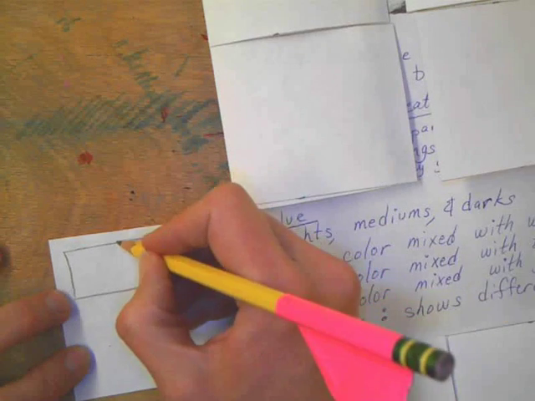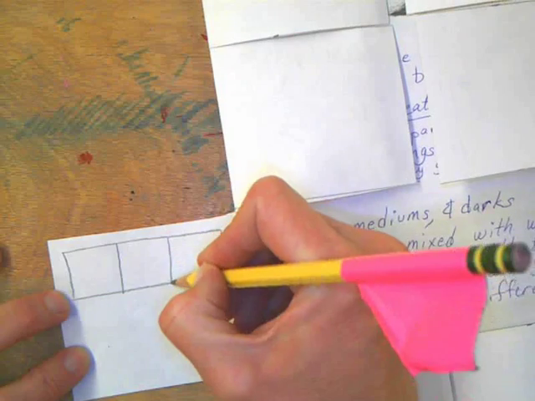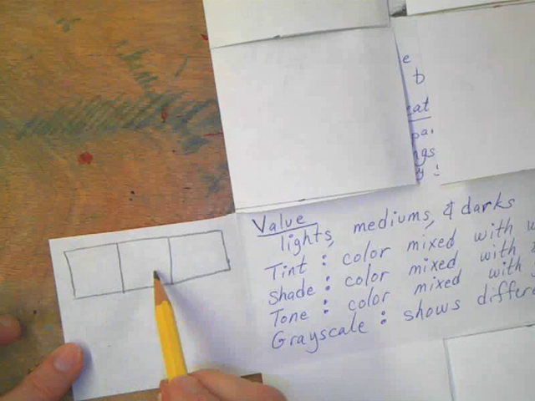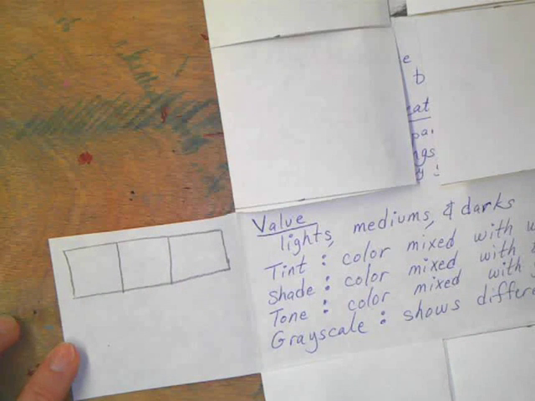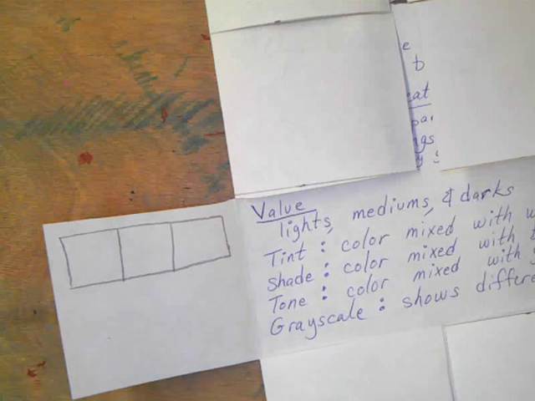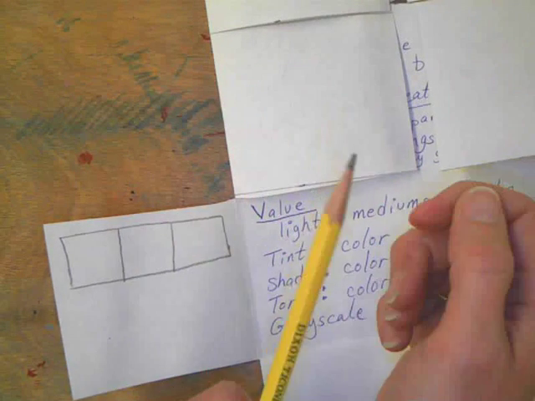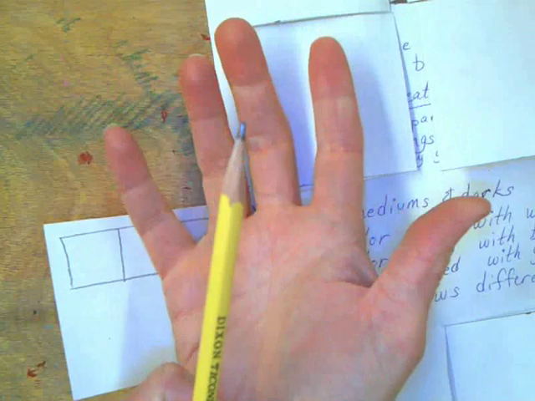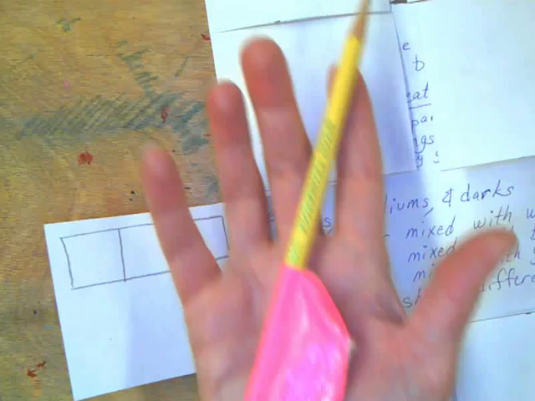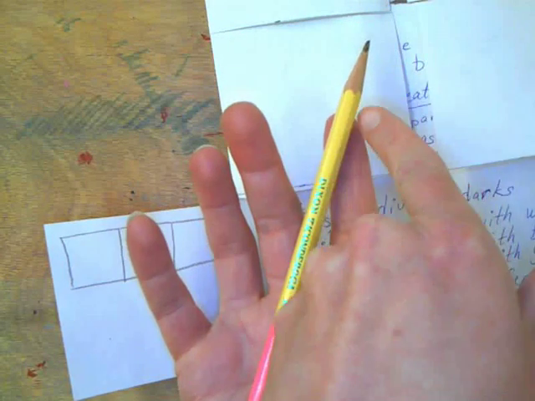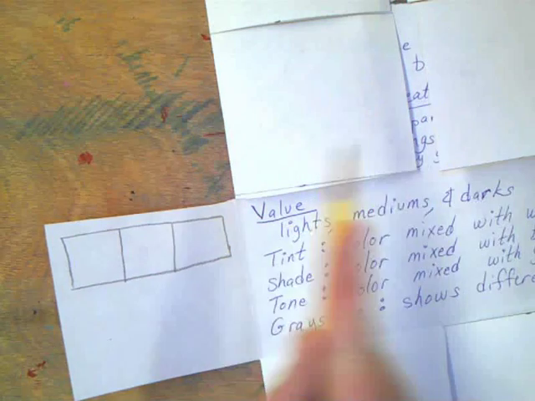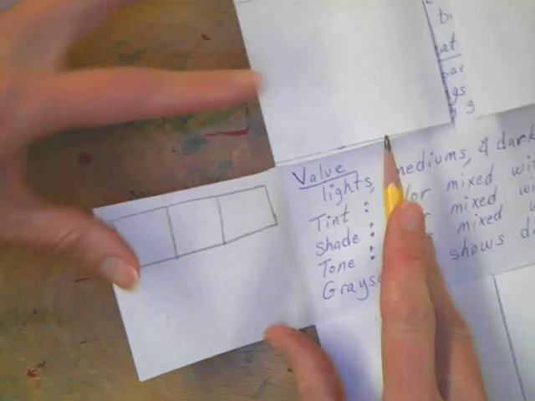And then I'm going to divide that into 3 sections. So I'm going to draw 2 lines divided into 3 sections. So now I have 3 boxes. This will be my light, this will be my medium, this will be my dark. So I'm going to use the side of my pencil to make this grayscale. I'm going to temporarily take my pencil out of my drawing hand, and I'm going to open my drawing hand palm up, and I'm going to lay that pencil inside my drawing hand so the point is past my pointer finger. And then I gently close my hand around it. Now I can draw using the side of my pencil.